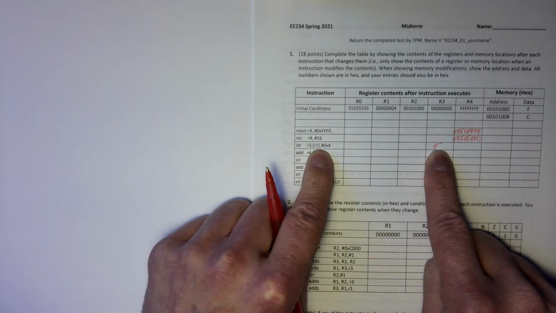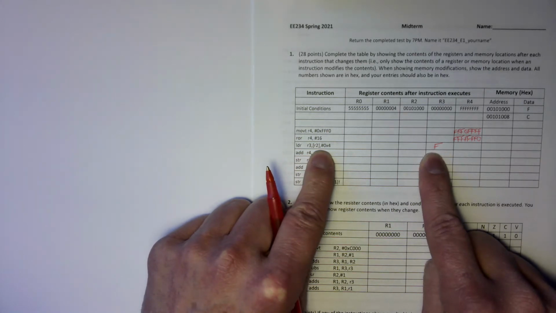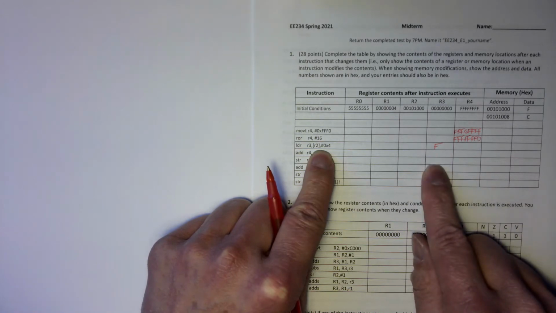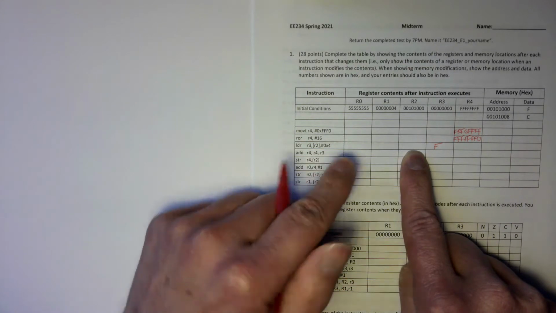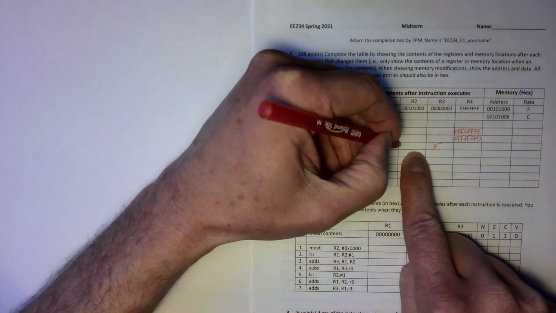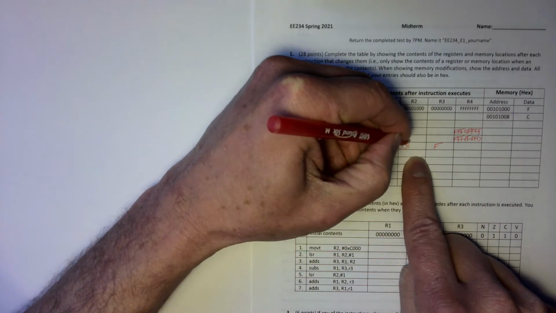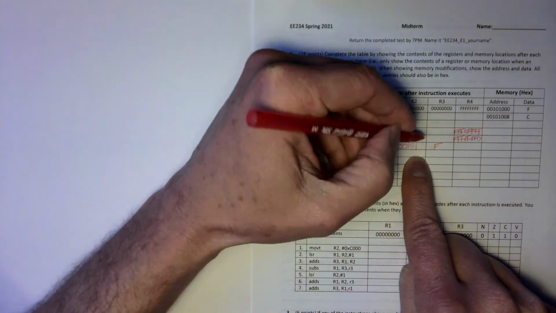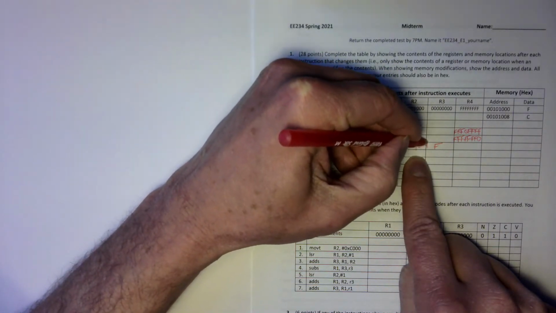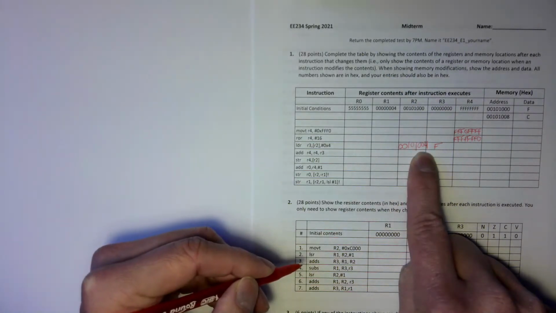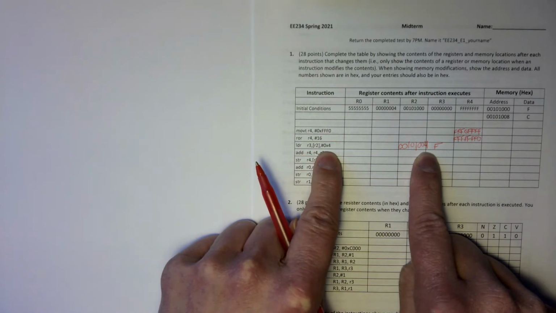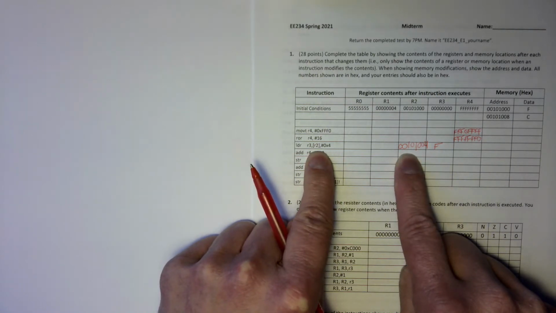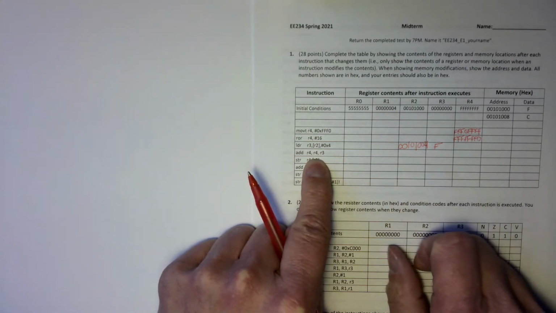But then I can see I'm doing a post modification and writing it back. So R2 now is going to contain R2 plus 4. In the same instruction, I'm going to copy the contents of R2, 00101000, but now I'm going to add 4 to it, so 00101004. This instruction also modifies the base register, which is R2. Okay, and that's it for that one.